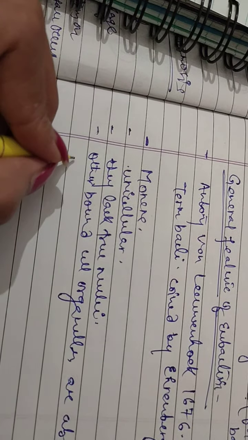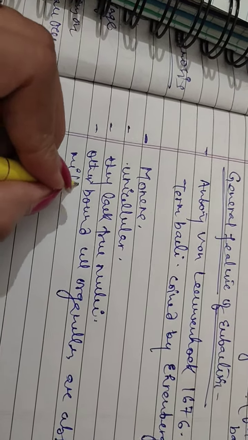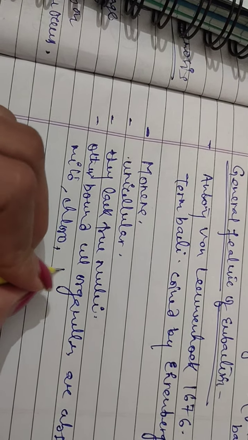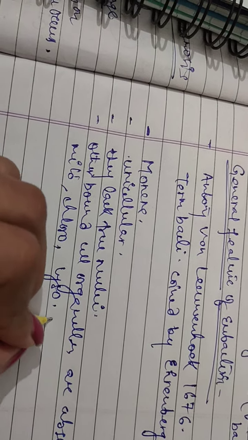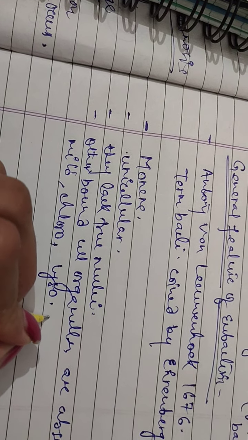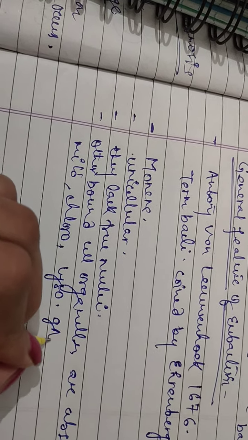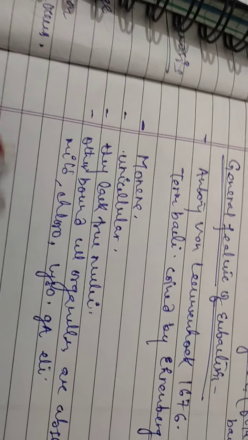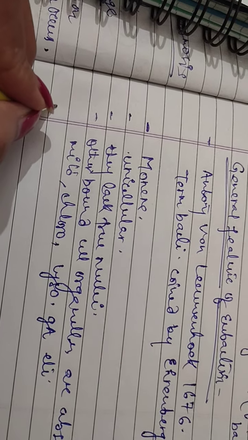So what are the membrane bound cell organelles? It may be mitochondria, chloroplast, lysosomes, Golgi apparatus or Golgi body, etc. So these are absent.